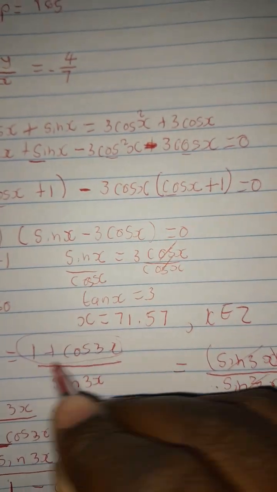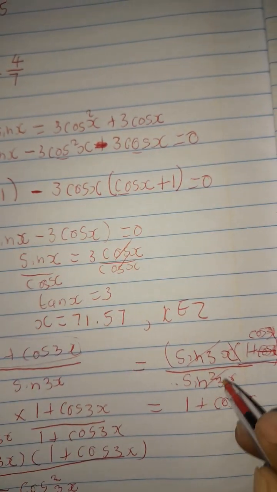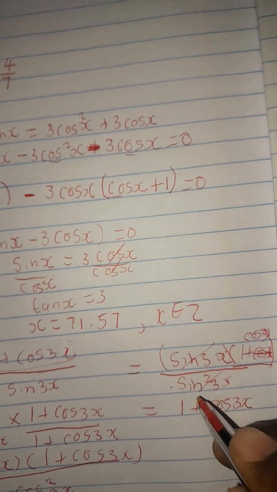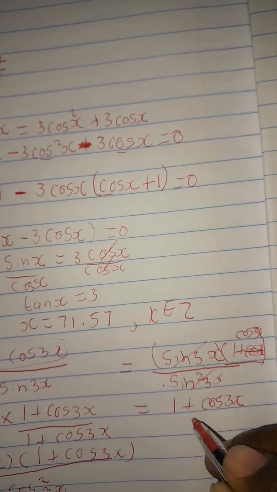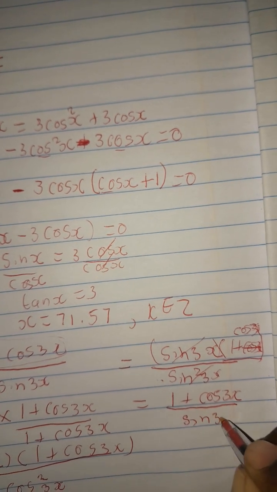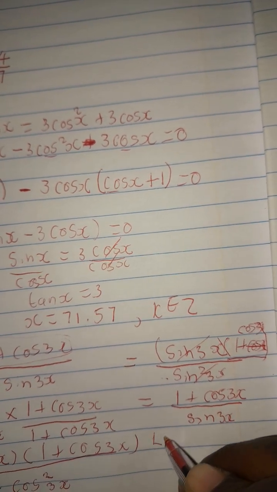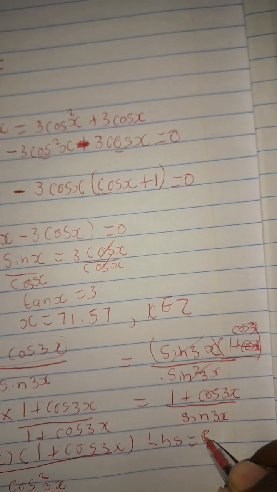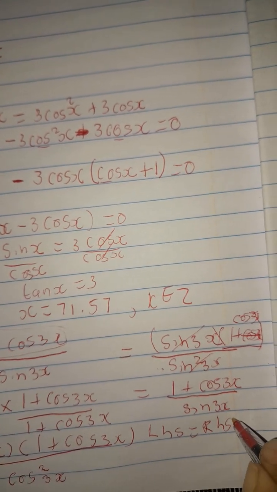We did the proof. Here we are only left with 1 of sine 3x in this case. So you are going to be left with sine 3x. Already you have proven that the left hand side is equal to the right hand side.